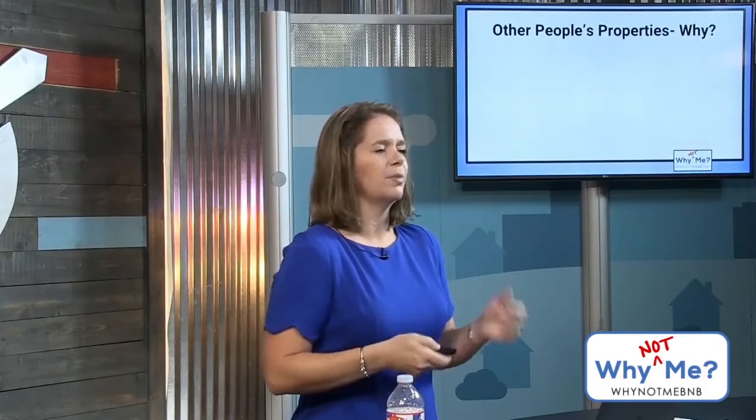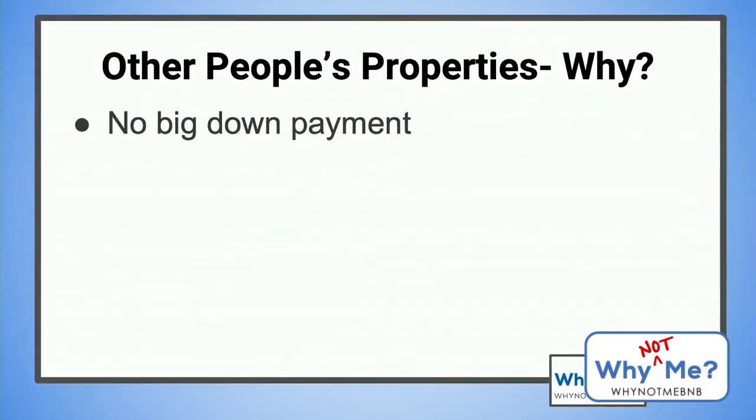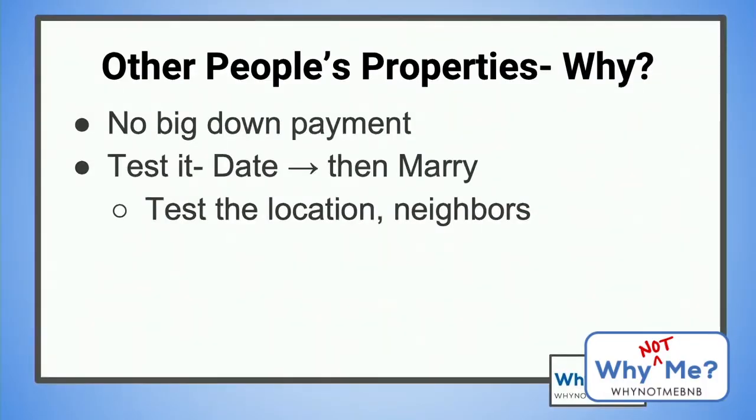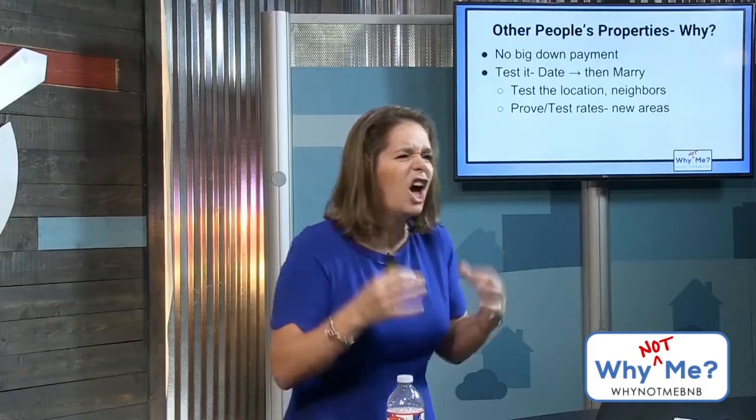So why you would use other people's property in general is because you're not gonna need that big down payment. Let's say you wanna open a new one every month, you're not gonna need that 25% down on each different investment, okay? So you can scale a lot faster. Also, how awesome it is that if you start using other people's property, you go to a landlord and you get to test a property out to see if it works for you, and you get to test the location, you get to test the neighbors, see if it's going to have the occupancy rates that you thought, make as much money as you thought it was going to make. You get to test all of those things.